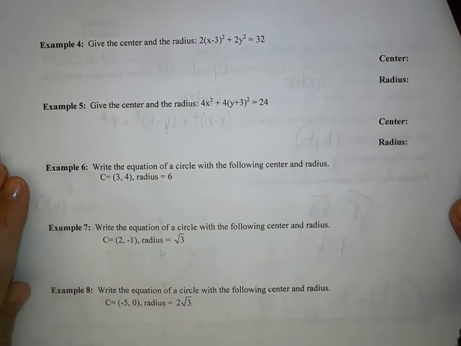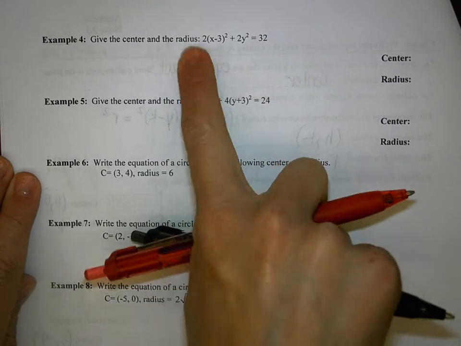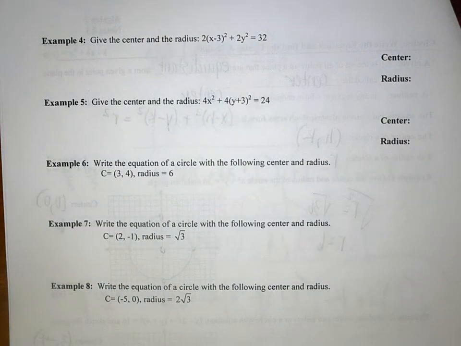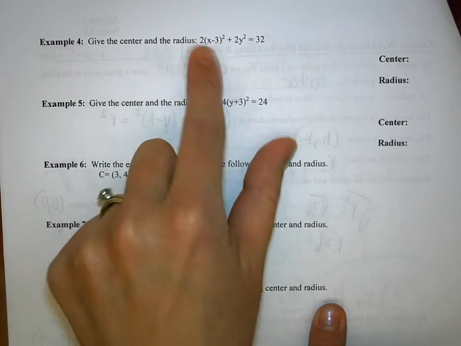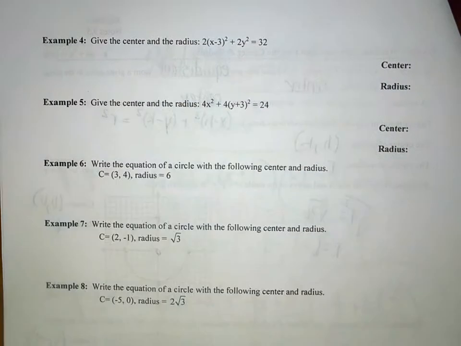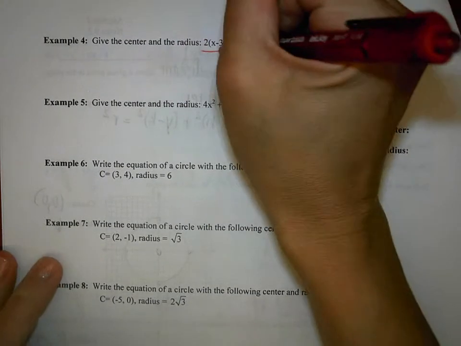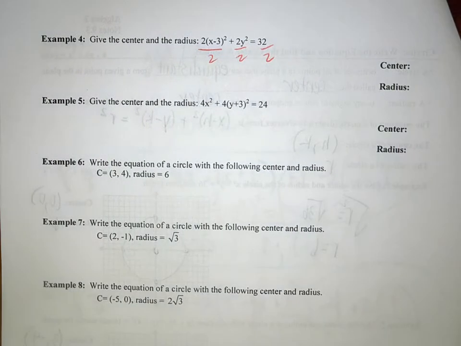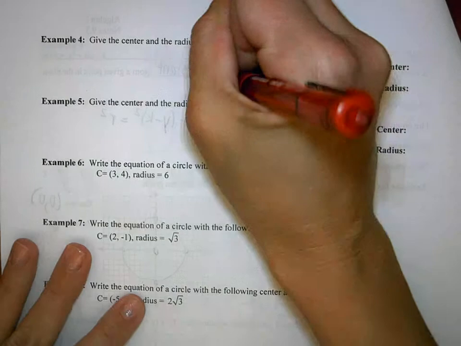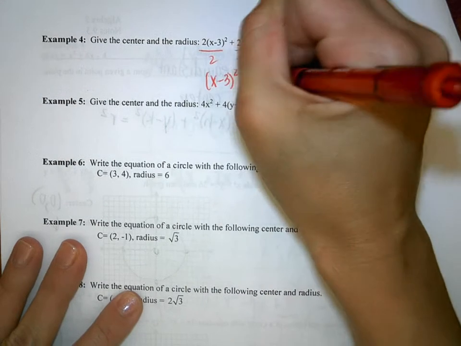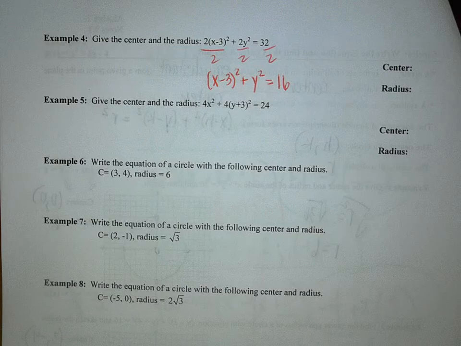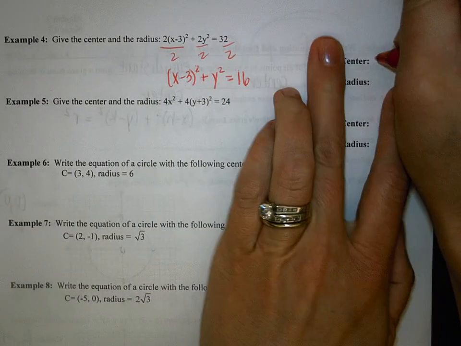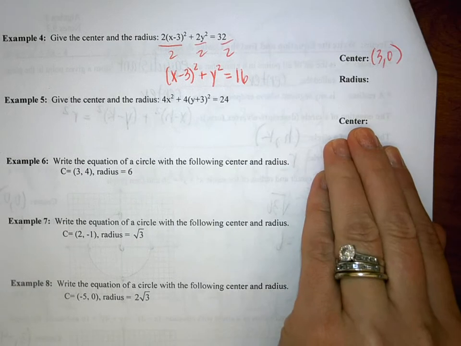Okay, on all these next examples, you're not sketching them. They just want to know the center and the radius here. Okay, so for the circle, we can't have any numbers in front. See how these numbers match? If the numbers match in front, you know it's a circle, but you want to get rid of those numbers. So what could I do to get rid of those numbers in front? Good, we're going to divide every single term in the equation by 2 in order to get rid of it. So we get x minus 3 squared plus y squared equals what? 16. So now what is my center? 3 comma 0, and what is my radius? 4.